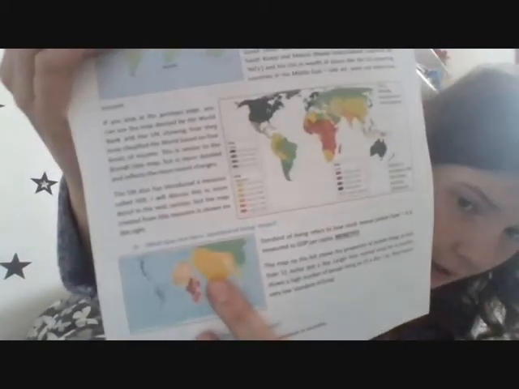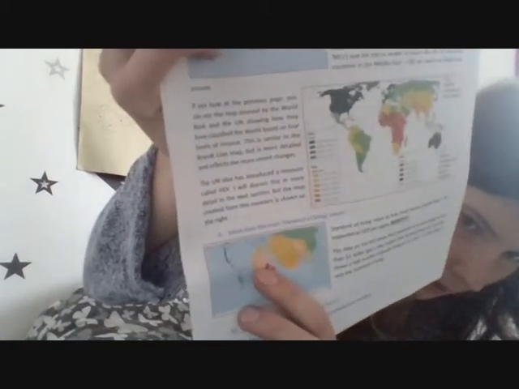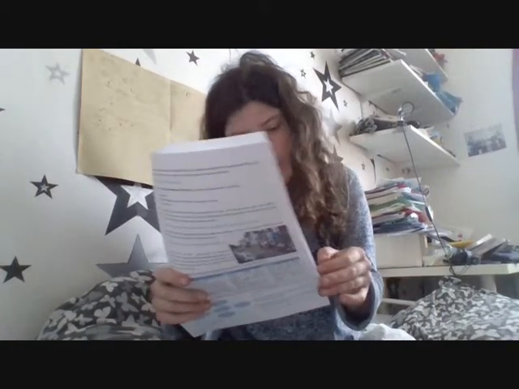Larger than normal areas show a high number of people living on $1 a day. For example, India and Africa. Then look how tiny America is. They have a low standard of living.